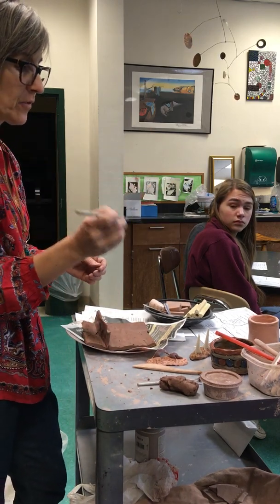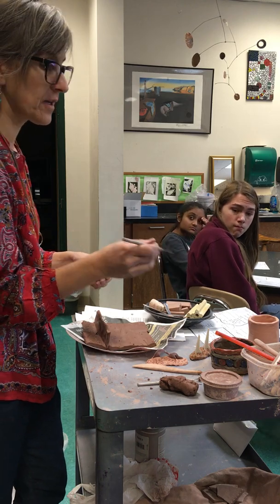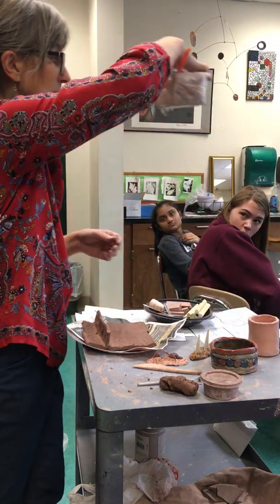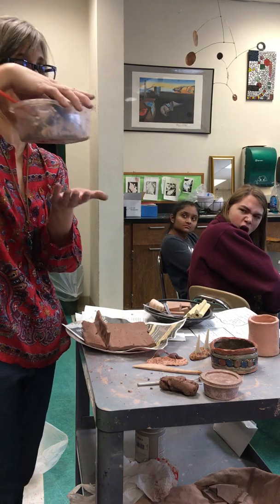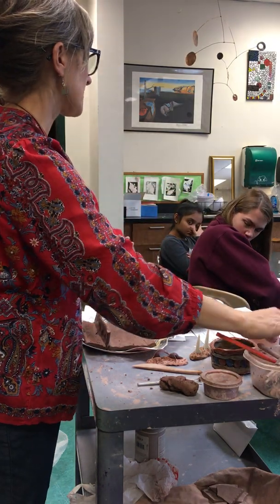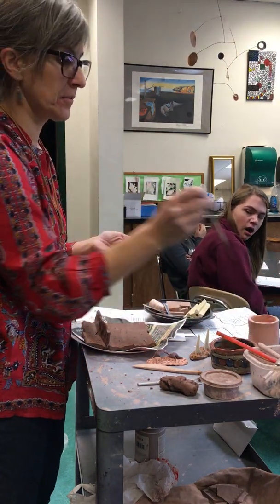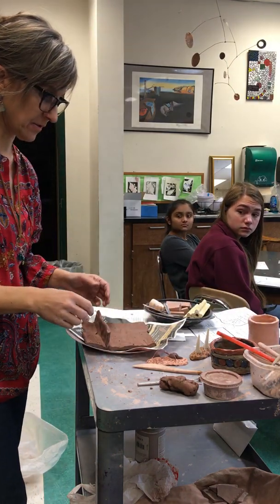I have a couple of them for wheel work because I need them for wheel work, and they're always in my caddy. This is my very sophisticated and beautiful caddy. That's where they're gonna stay. If for some reason you need to use it, ask me, and then when you're done, put it back in here. Don't make me search all over the pottery studio for it.